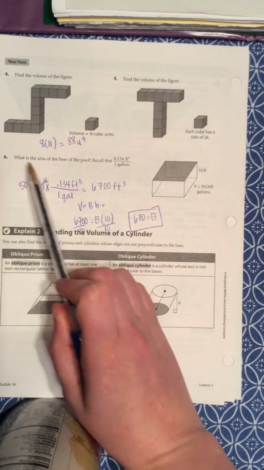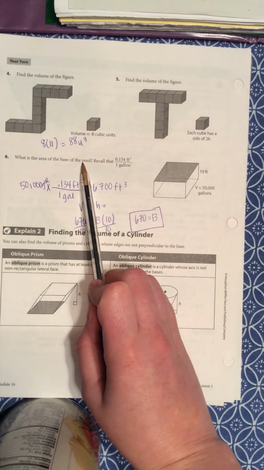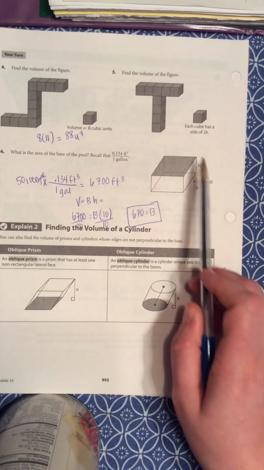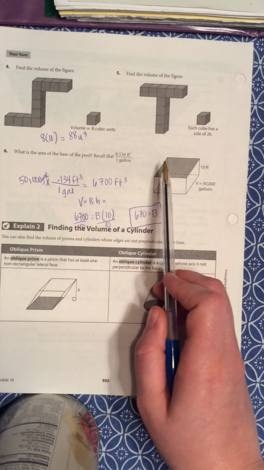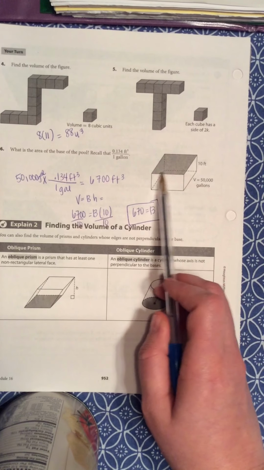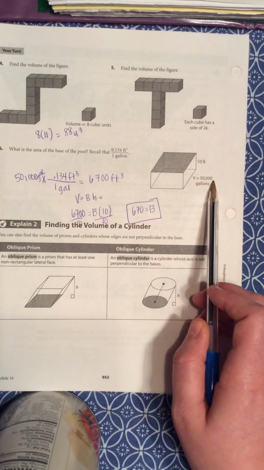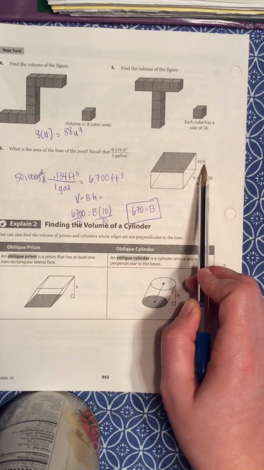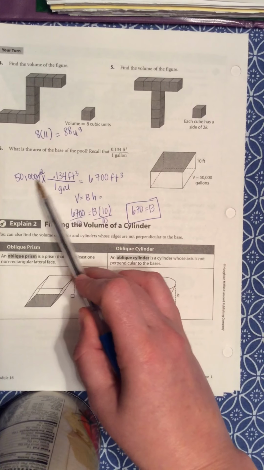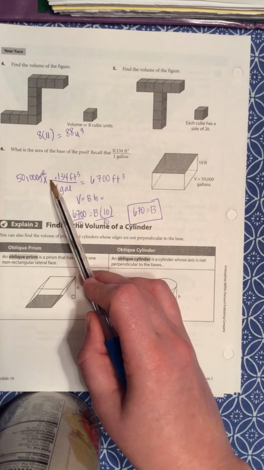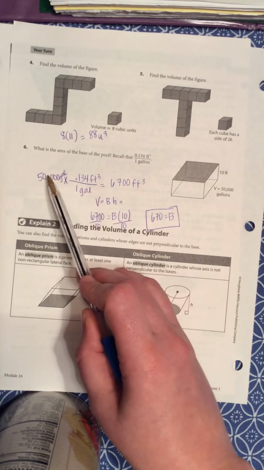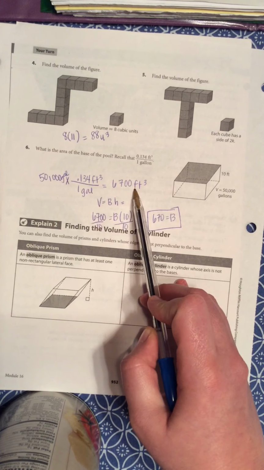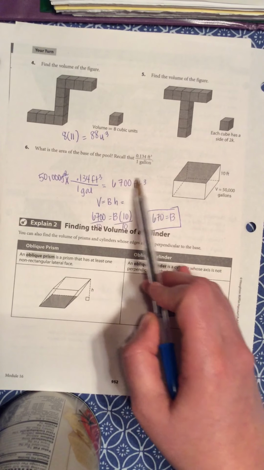Cubic units. Then we're going to look at finding the area of the base of a pool. First, they've given us our volume, and they've given us our height. Now, they did not give us the area of the bottom, and they also gave us our volume in gallons. So we're going to have to convert it to feet first because we want it in feet. So we do our gallons on top, put our conversion factor, feet on top, gallons on bottom, multiply across the top, divide by 1, and that's our 6,700 feet cubed. Now we have our volume in feet.